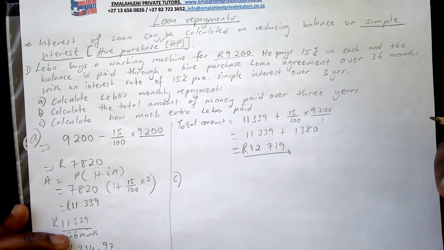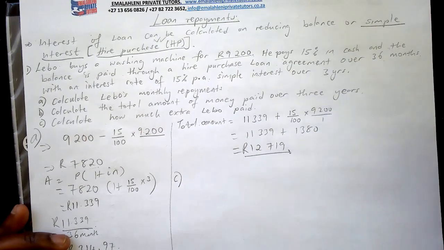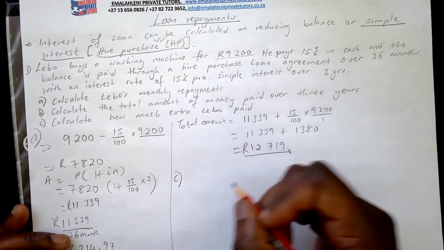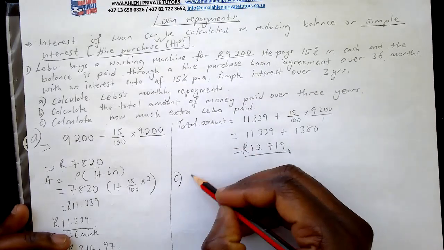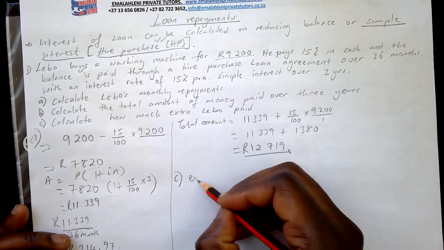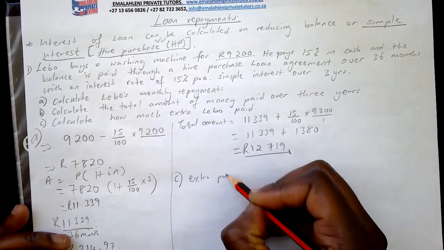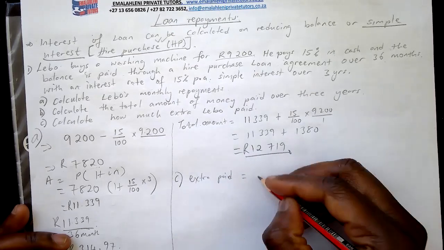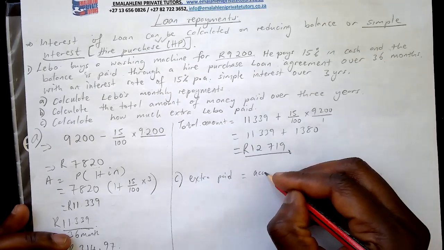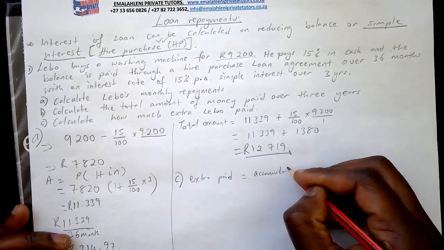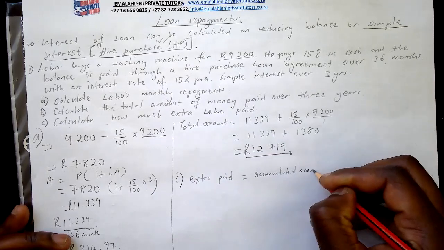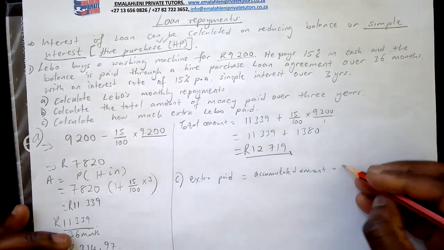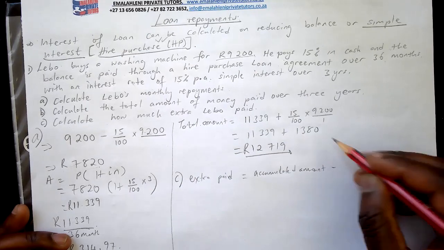So we just want to see how much extra she paid. So we're going to say here the cost of extra is going to be equal to what? Accumulated amount minus the initial cost.